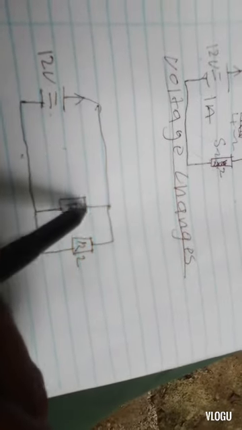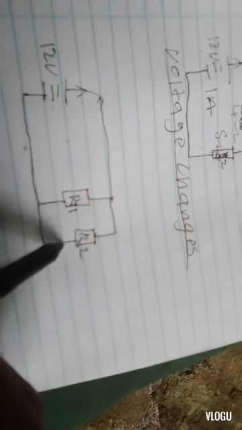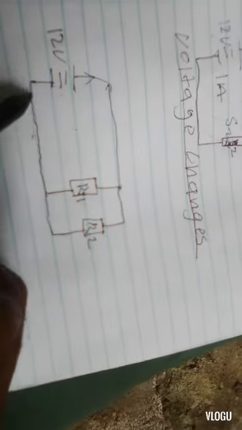Now it is in parallel. Why? Because the current is going to flow here, and when it reaches here, it is going to split, come down to this resistor here, and go back to the source. Some of the current is going to flow here, go down to this resistor, and go back to the source as well. So hence you have multiple paths for the current to flow. Do you see that? There are multiple paths for the current to flow, and therefore we have a parallel circuit, viewers and subscribers.